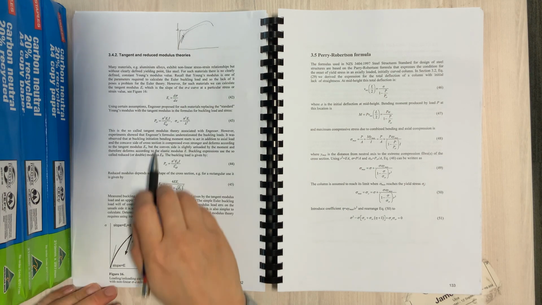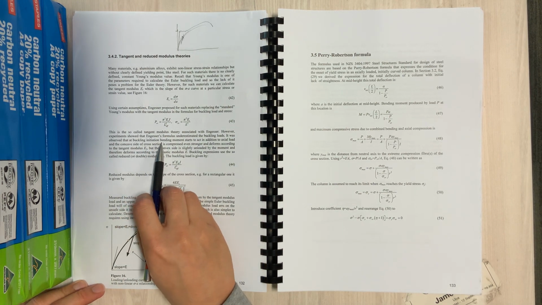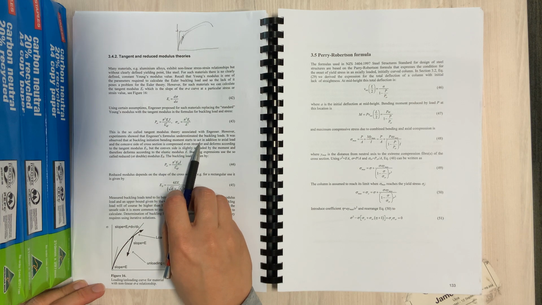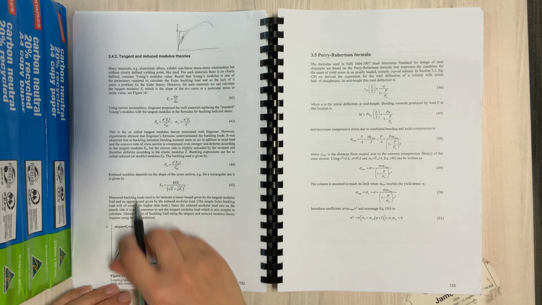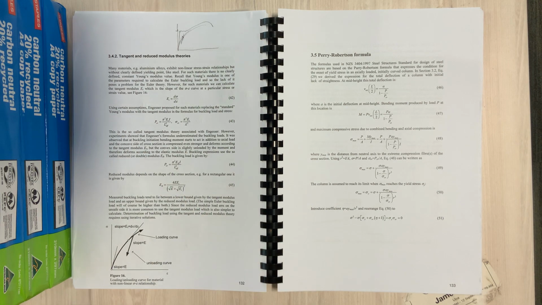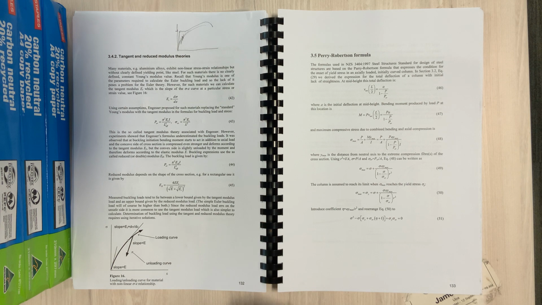Experimental tests, however, show that it can underestimate the buckling loads. Observe that at buckling initiation, bending moment starts in addition to the axial load, and the concave side of the cross-section is compressed even stronger and deforms according to the tangent modulus. So as you load your specimen, you've got the convex side and the concave side, and you've effectively got different stiffnesses or different values of E on both sides.